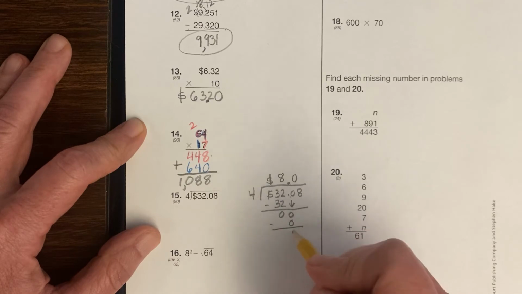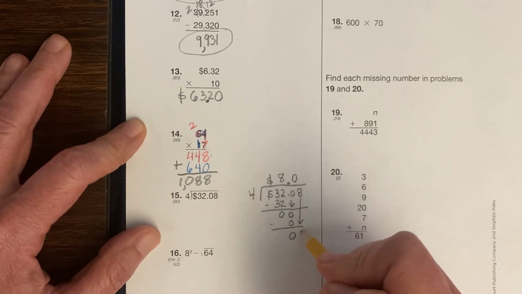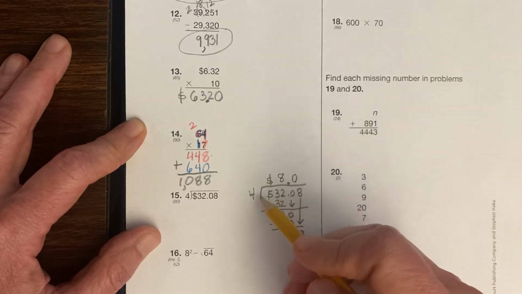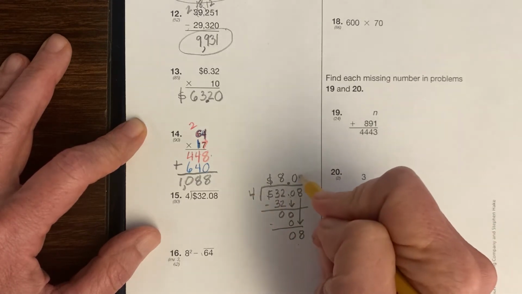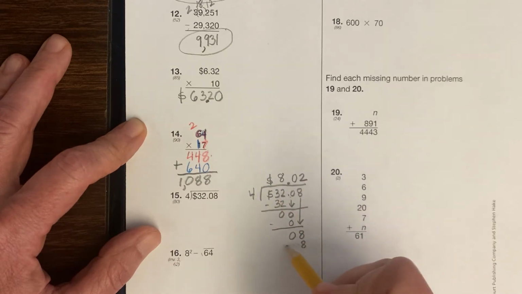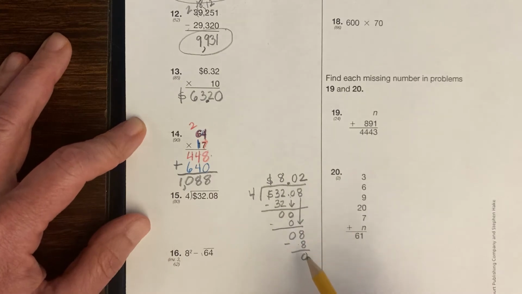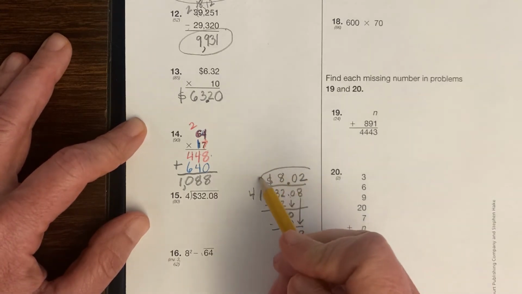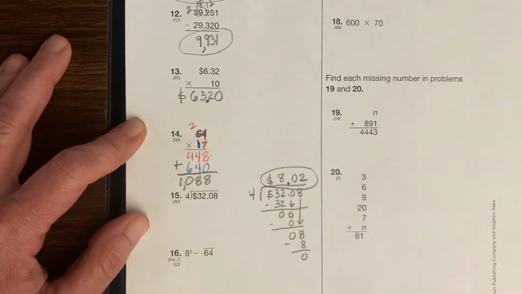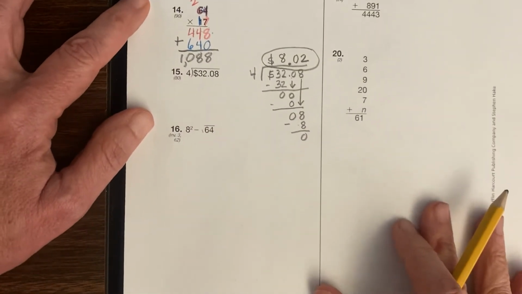When we subtract, we get 0. Then we have to bring down the next number, which is 8. How many times does 4 go into 8? That would be 2. 2 times 4 is 8, and we subtract, we get 0. So our answer to number 15 is $8.02.